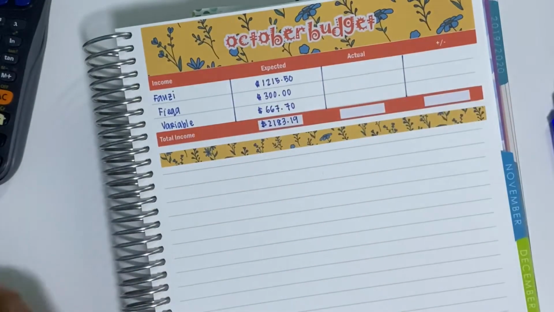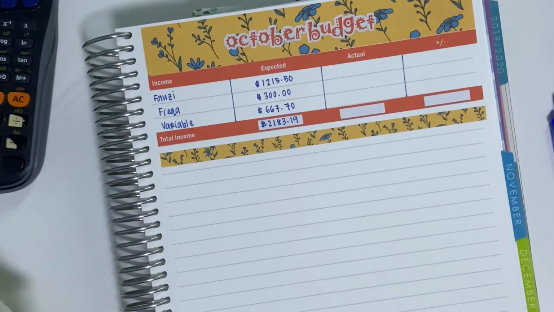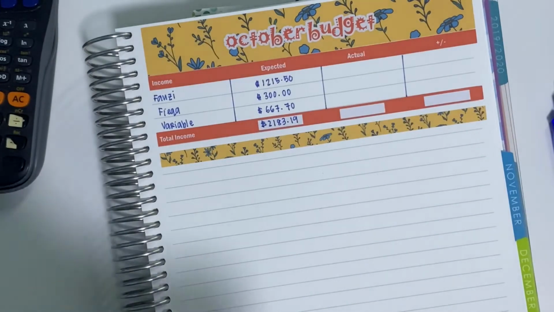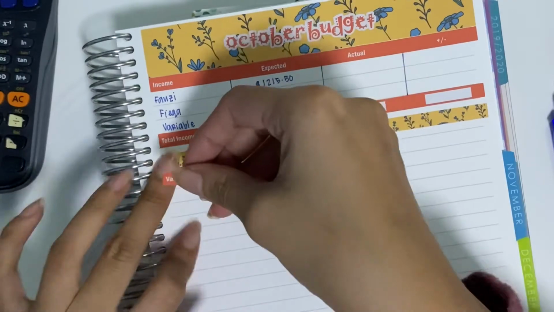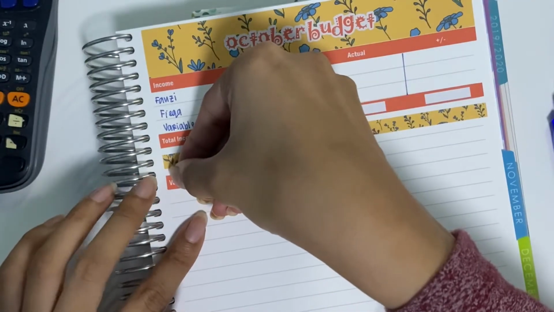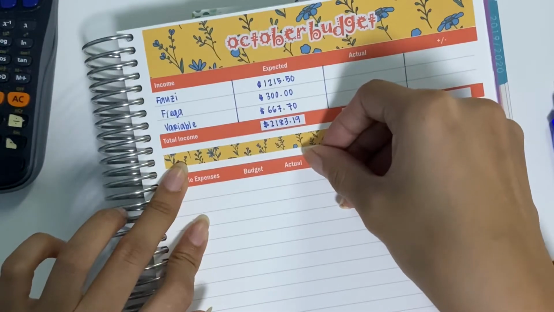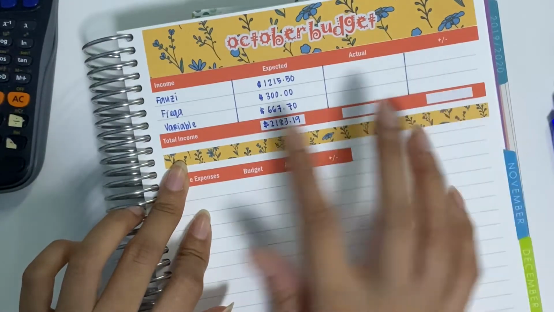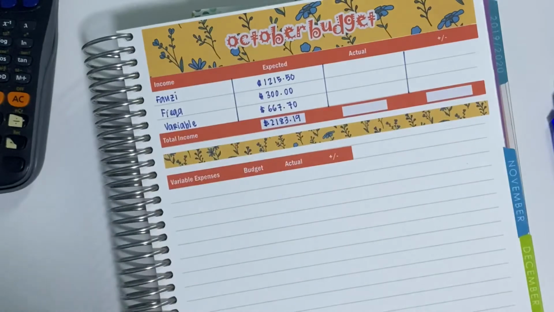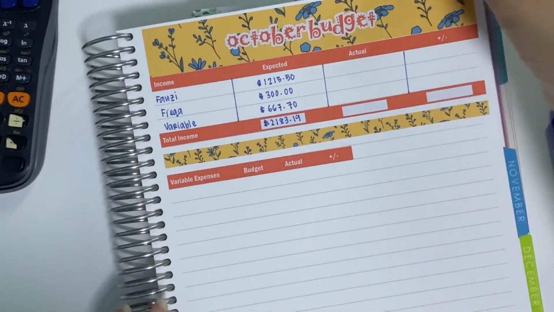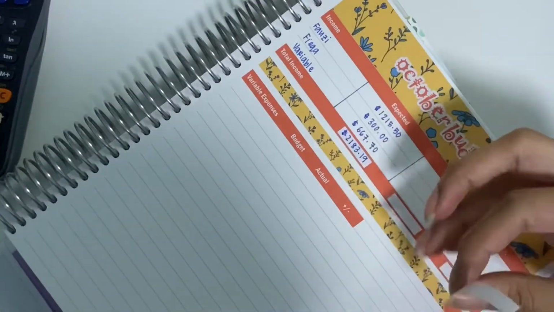Okay, and I'm going to put down my variable expenses. And I will also be putting down my fixed expenses over here.